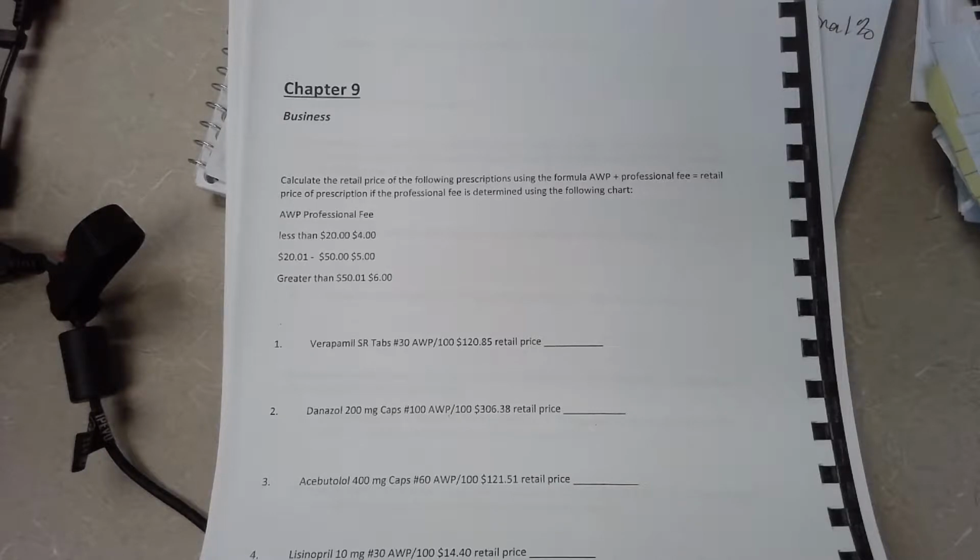So if we look at number 1, Verapamil SR tablets number 30, the average wholesale price for 100 of those is $120.85. So you can guess that at 100 tablets costing $120.85, each tablet is going to be a little bit more than $1.